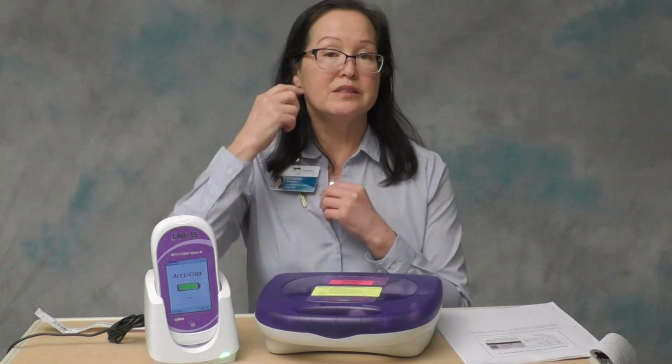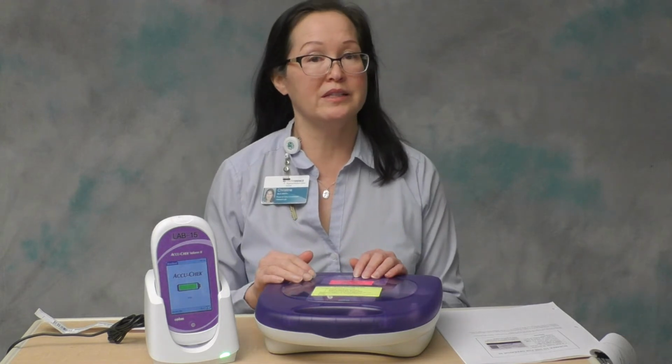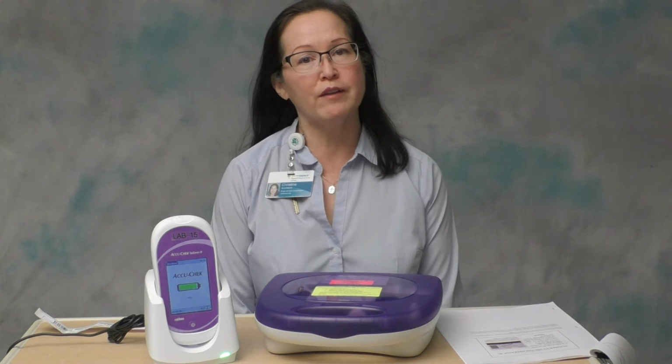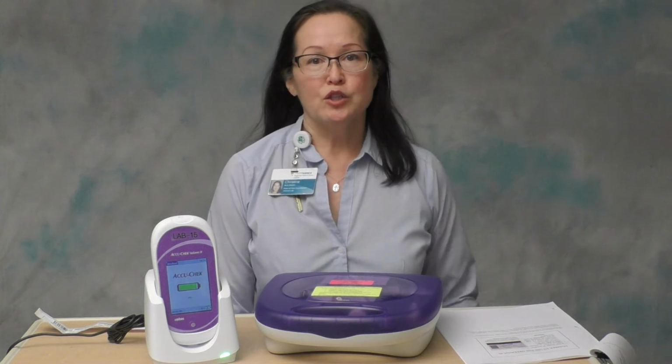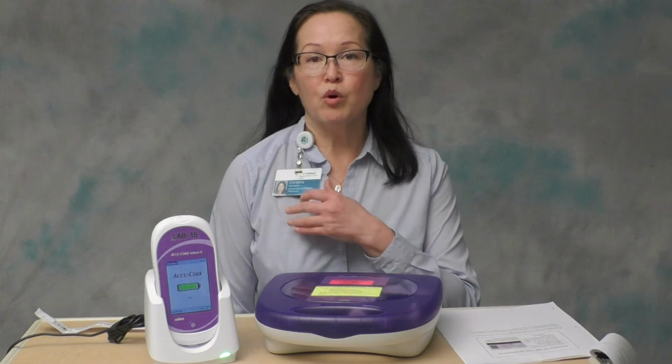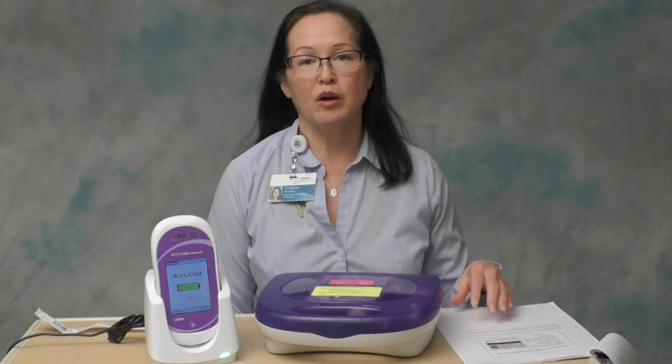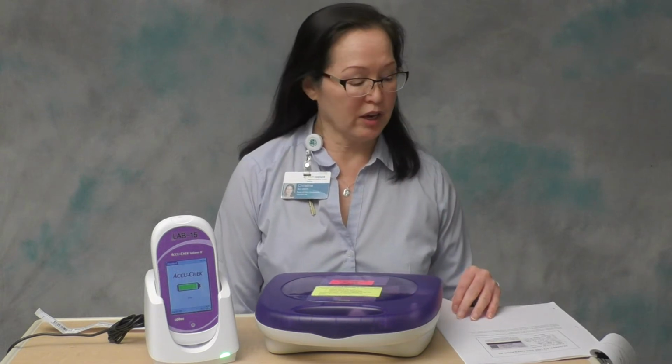Keep in mind it is different from your employee ID number. Typically your employee ID number will start with a 4 or a 5. Your badge number usually starts with an 8 or a 9. So make sure that you record your badge ID number on your checklist when we do our direct observations.